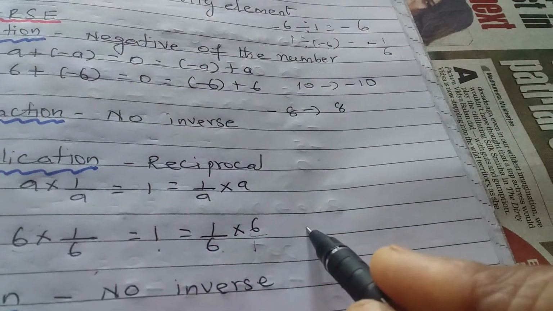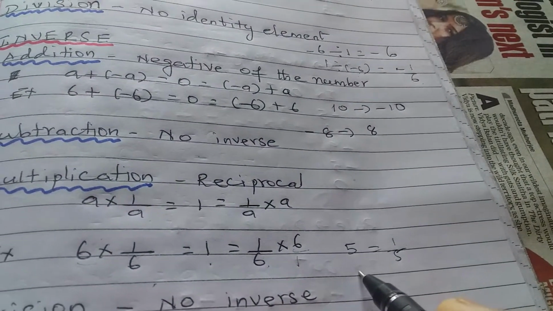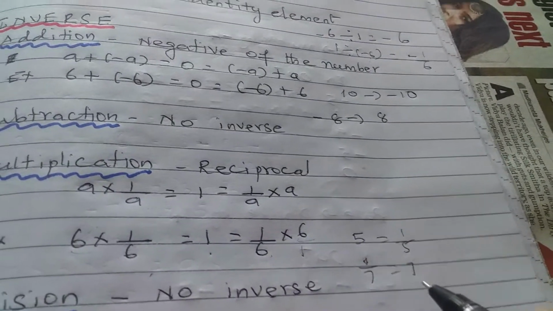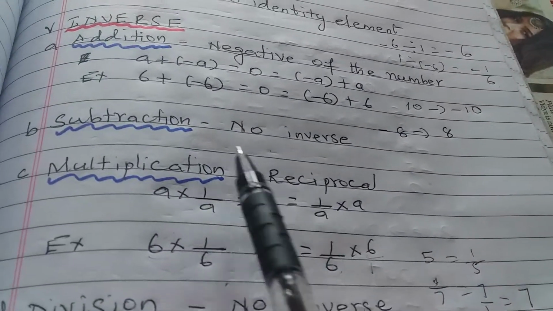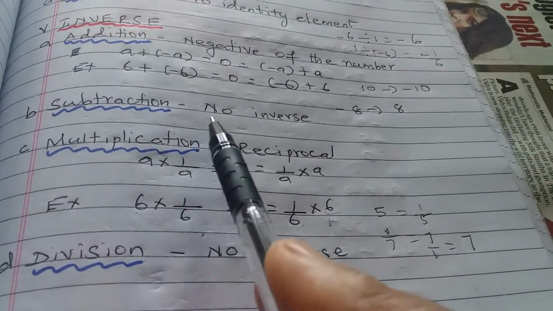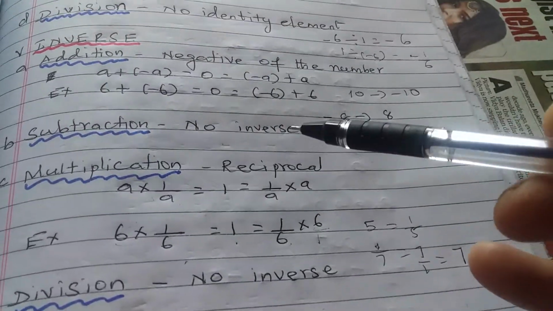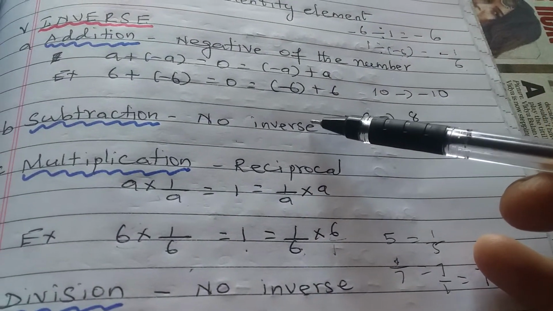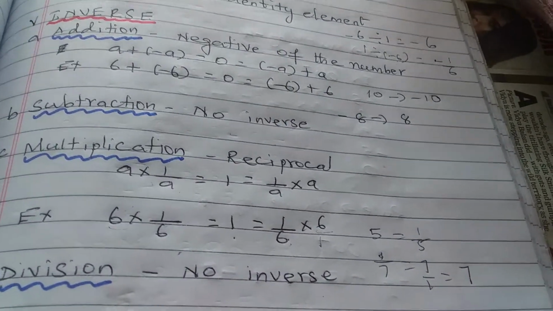For example, the inverse of 5 means 1 by 5. Inverse of 1 by 7 is 7 by 1, writing the number upside down. 7 by 1 means when you divide a number by 1, we get the same number, 7 itself. So this is about the inverse of a number, inverse of multiplication. Just like subtraction, division has no inverse. So we have inverse only for addition and multiplication and no inverse for subtraction and division. Now we have learnt about all the 5 properties.